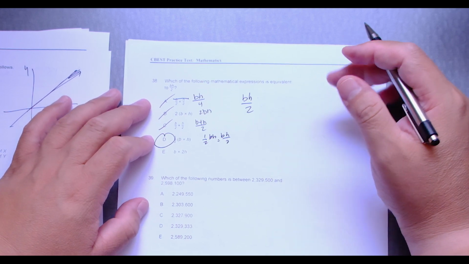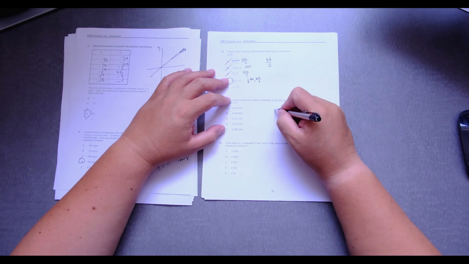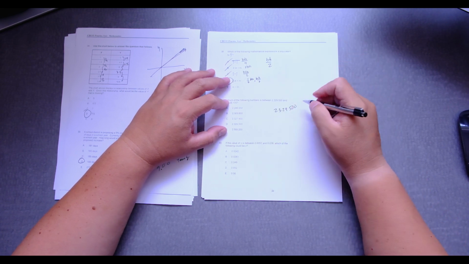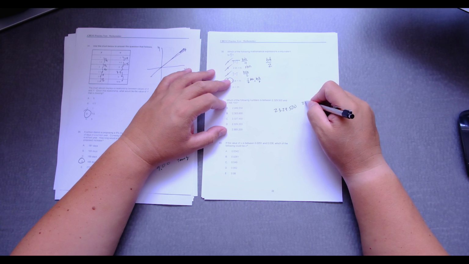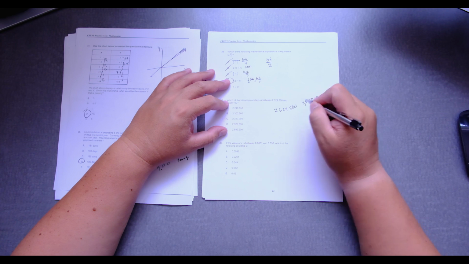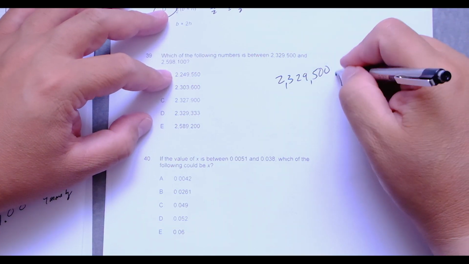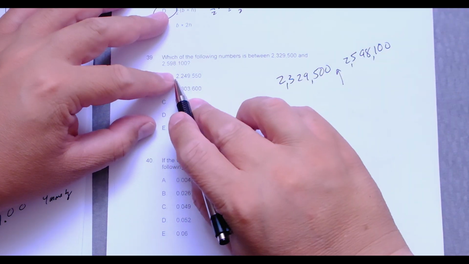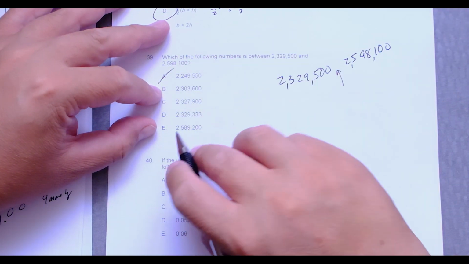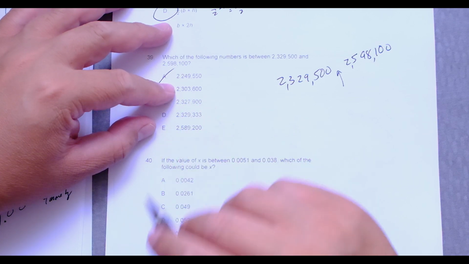And you're done. Which of the following numbers is between 2329500 and 2598100? Okay. In between, right? This is 22, 23, and 25. Nope, that doesn't fit in there. 23, 23, 23, 25, 8.